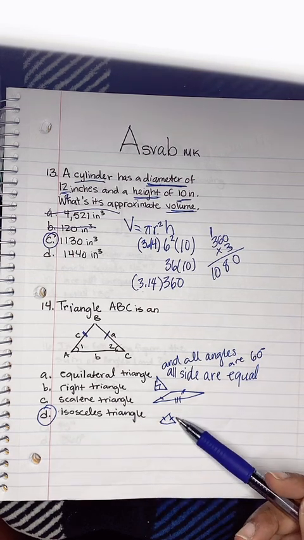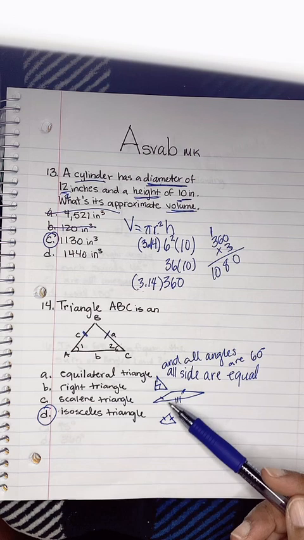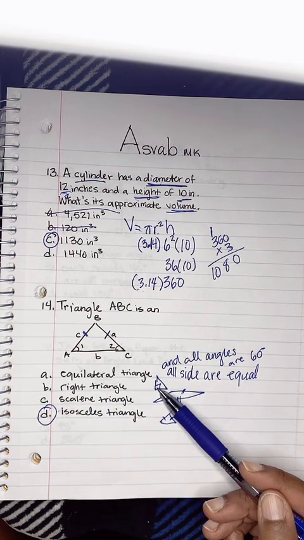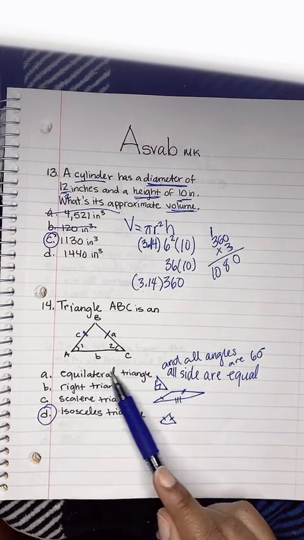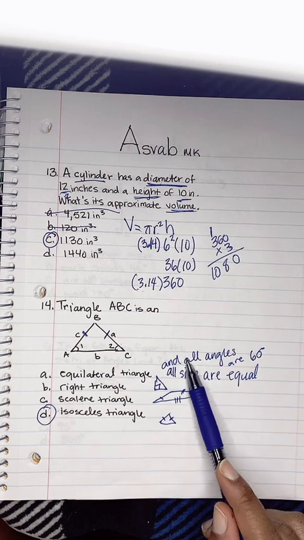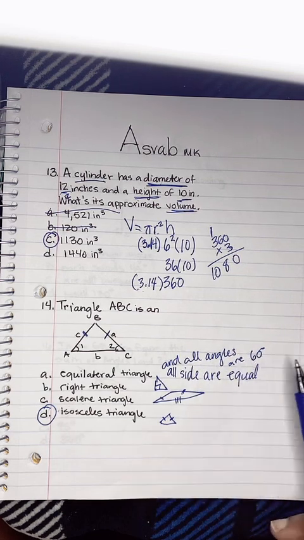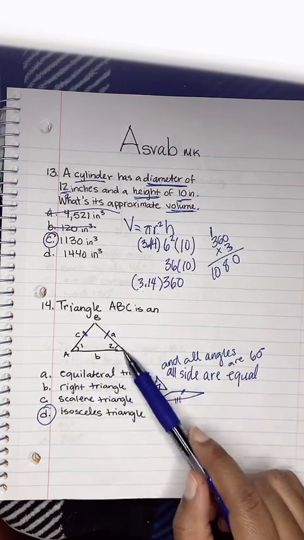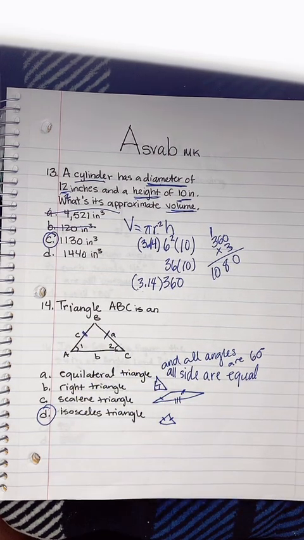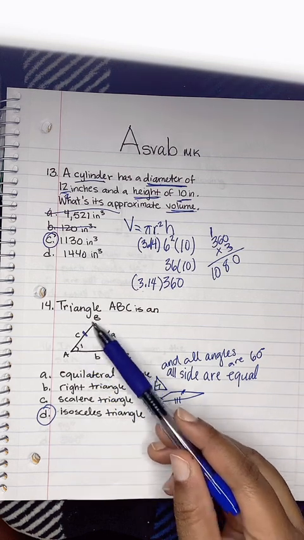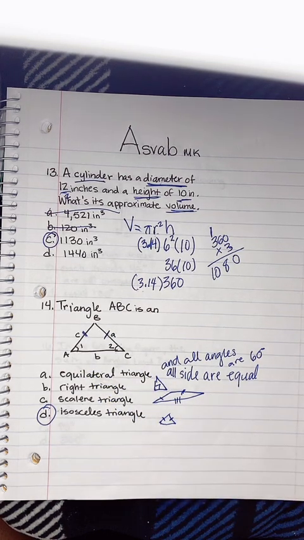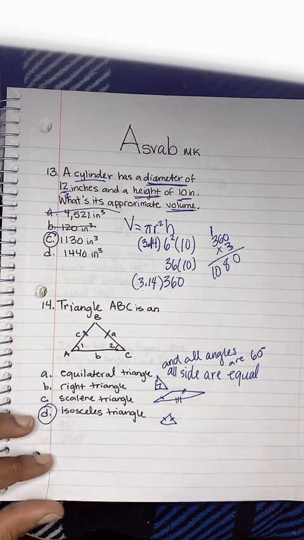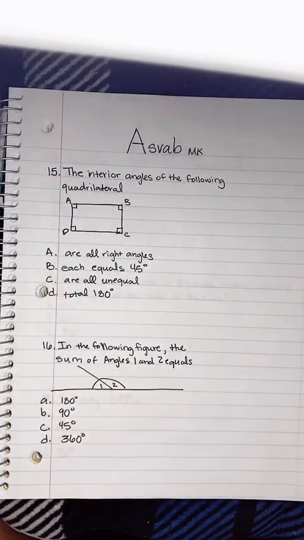Isosceles, two congruent sides. Scalene, all the sides are different. Right triangle means you have a 90-degree angle in it. And equilateral means all sides are the same and all angles are 60. 60, 60, 60, all triangles must add up to 180. Okay, that's why they're 60, 60, 60. All right. Let's go to the next.